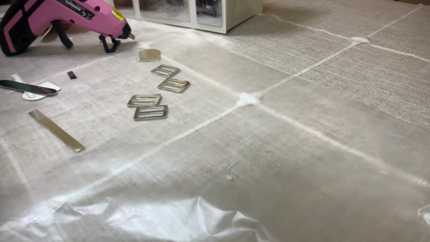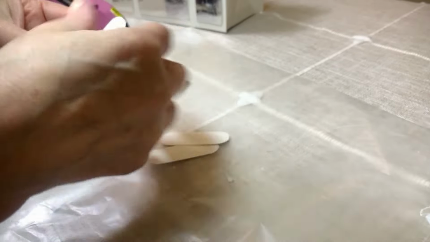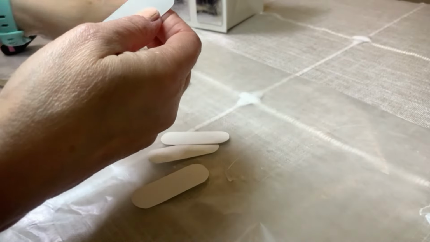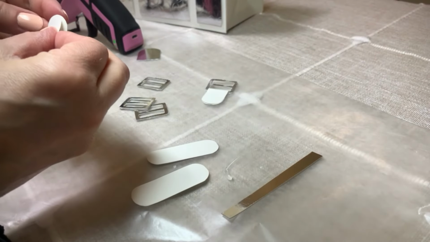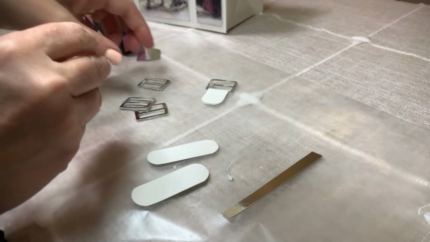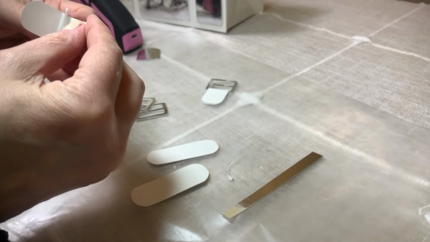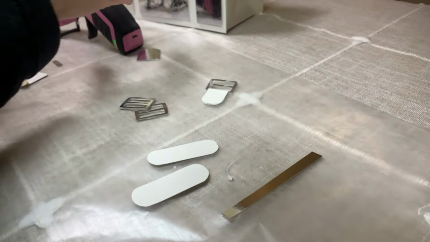Okay, so now we're gonna go to the next step. We have 4 of these. These are the little loops. Okay, so we're just going to fold this first together. Then slide it through here. And then I'm gonna glue this one.